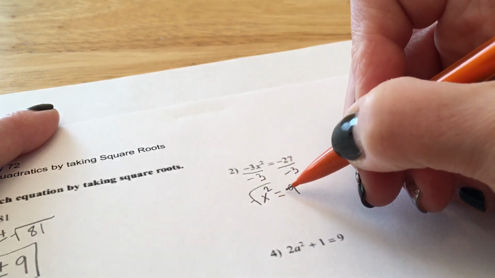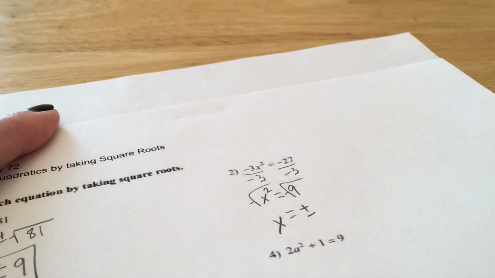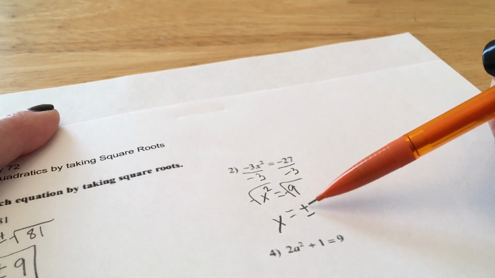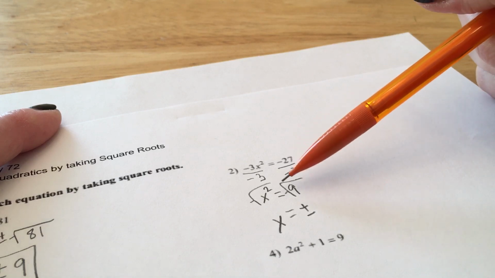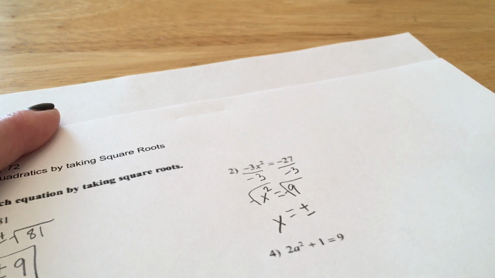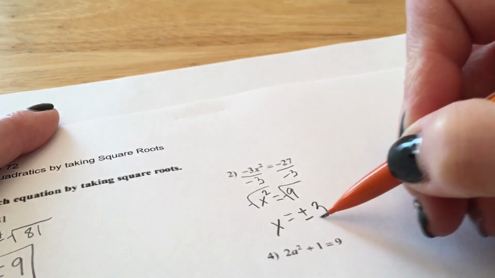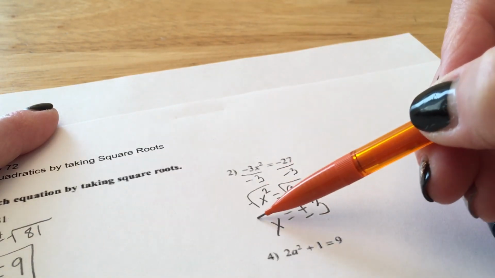If we square root both sides, we get x equals, notice right away I put my plus or minus, because if I forget it, I'm going to be missing a solution. There are 2 solutions each time that you do this. So you need that plus or minus. One way I remember it is if I introduce a square root, I also have to introduce this plus or minus. Well, what's the square root of 9? 9's a perfect square, so it's going to be 3. So x in this particular equation would be plus or minus 3.